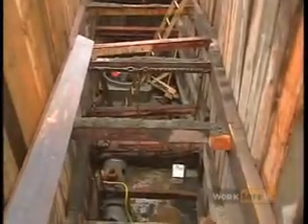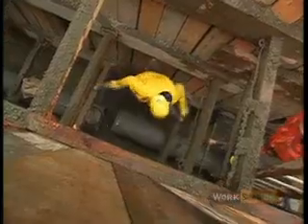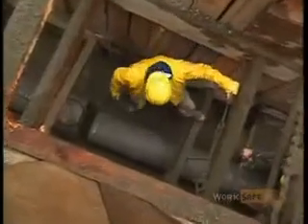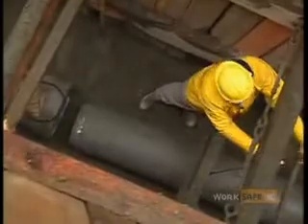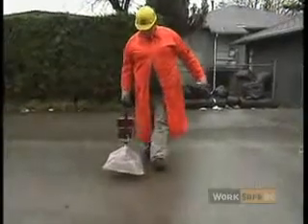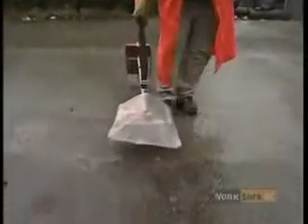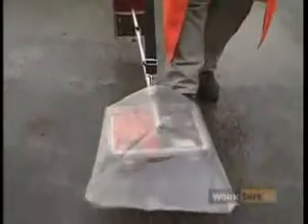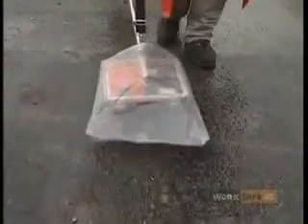Utility services in the area, such as electrical, gas, steam, water, and sewer, must be located and assessed for hazard potential. Pointed tools must not be used for probing to locate underground gas lines or electrical facilities.